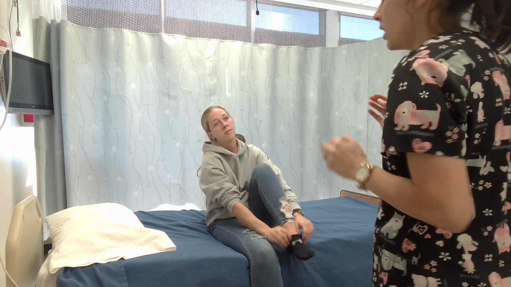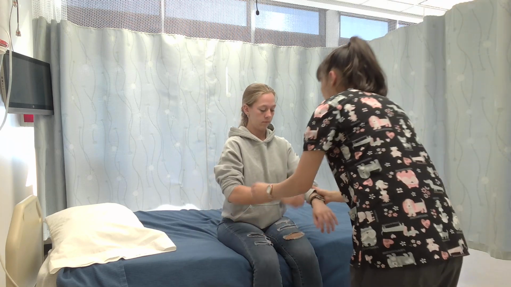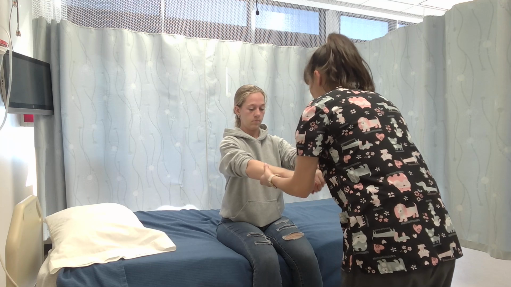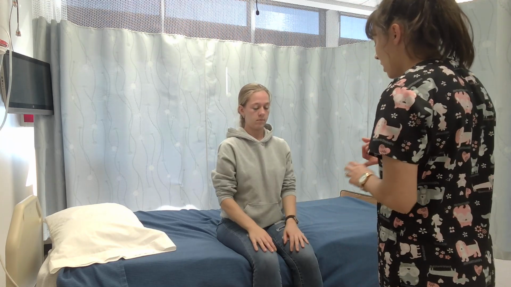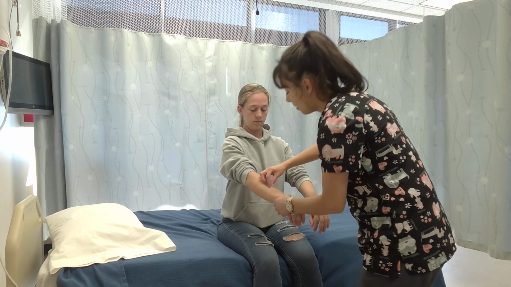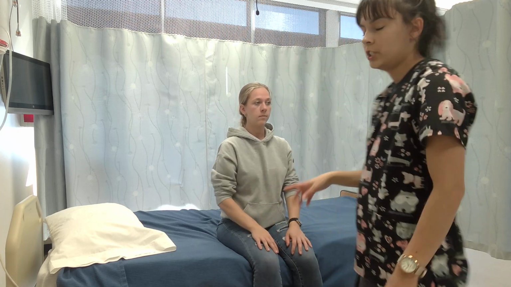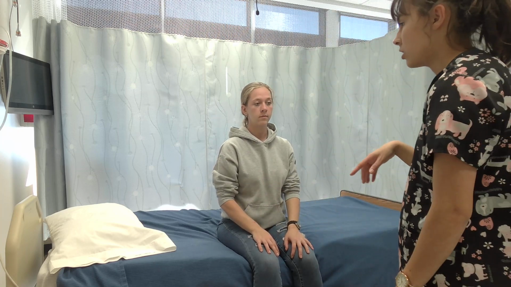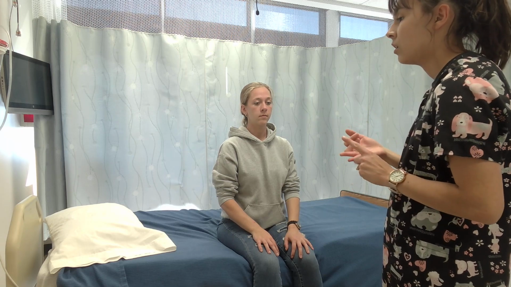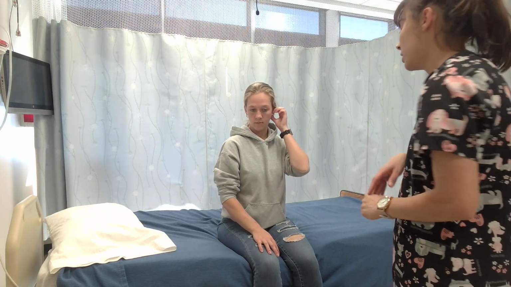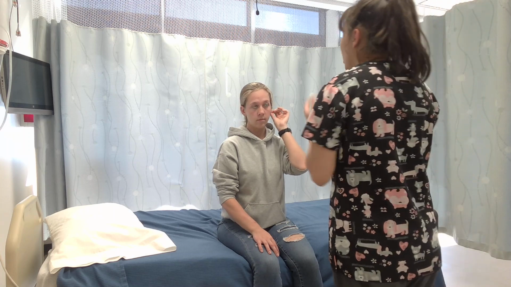I would palpate and make sure that everything is pink and warm. And I would make sure that she is hydrated, which she is, looking at turgor, and then looking for bruising, lesions, texture.